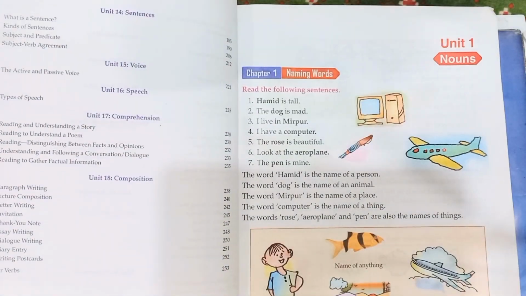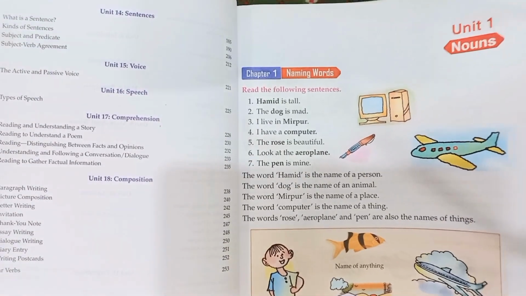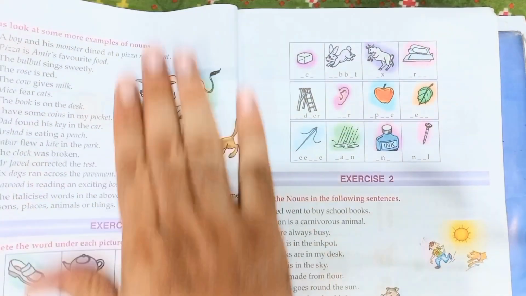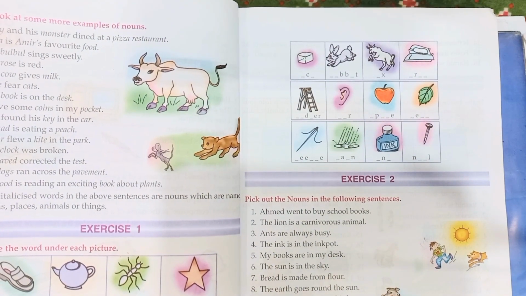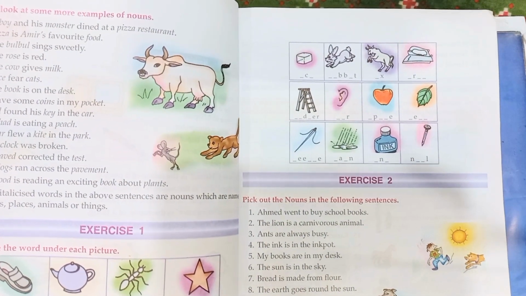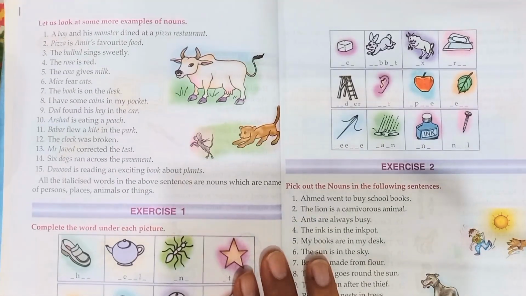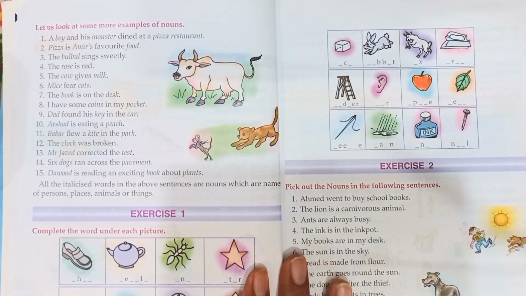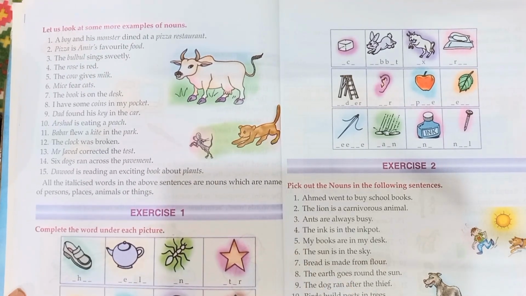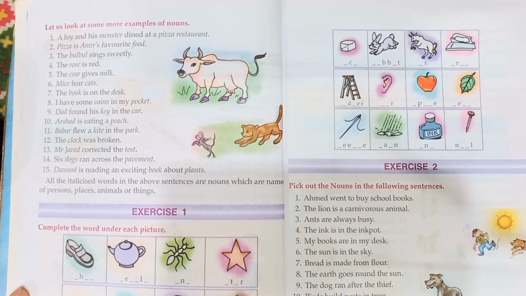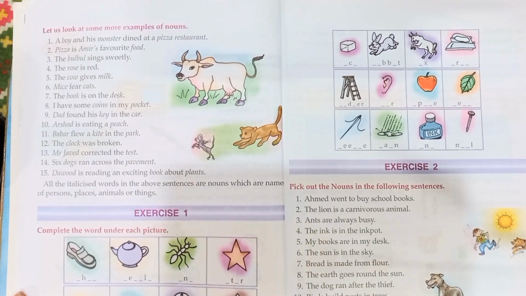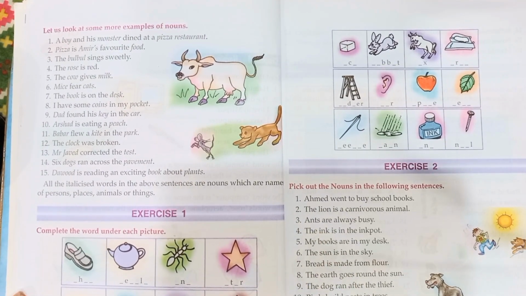We have completed unit number 1, on the noun, and we read up to page number 8. Now we are going to solve exercise number 1. Exercise number 1: complete the word under each picture. Now you are seeing different pictures, and these pictures are showing the names of nouns. So we have to complete these pictures by putting the right or correct name.